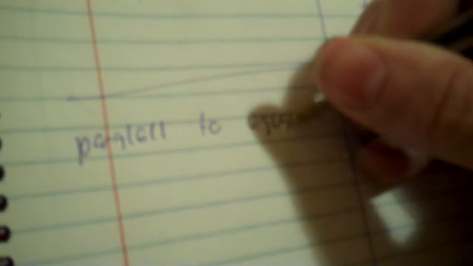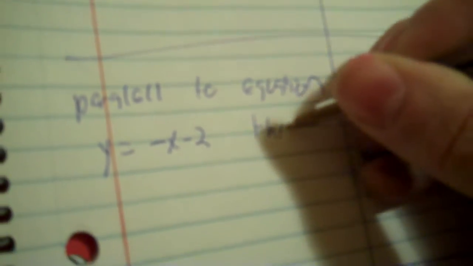Okay, next problem. Parallel to equation y equals negative x minus 2 through 2, negative 2. That's x, that's y. Y equals blank x plus blank. Okay, so m and b we've got to figure out. M's the slope, b's the y-intercept.